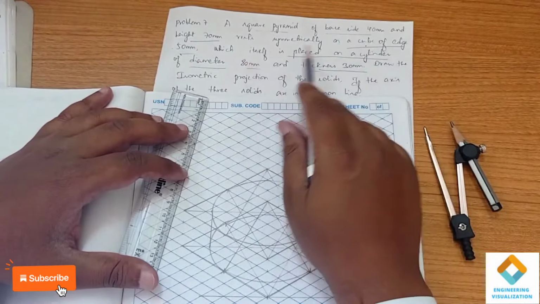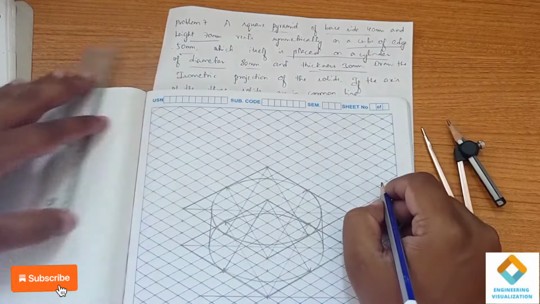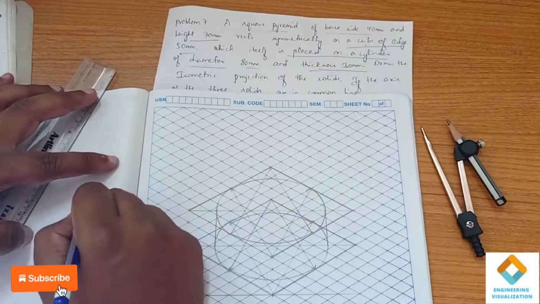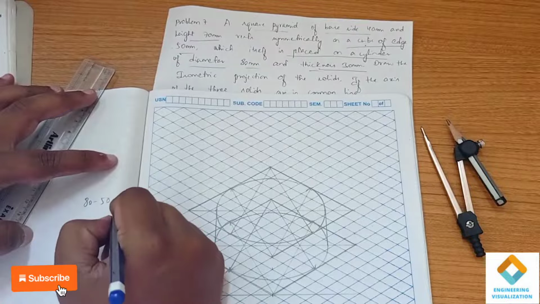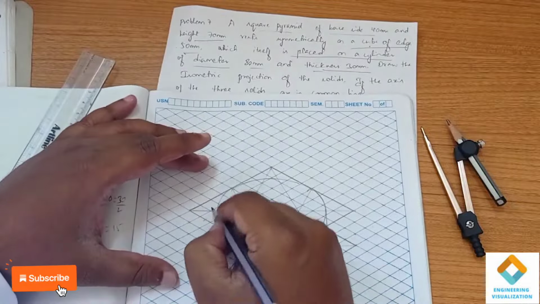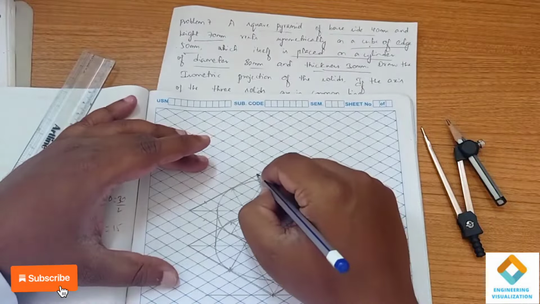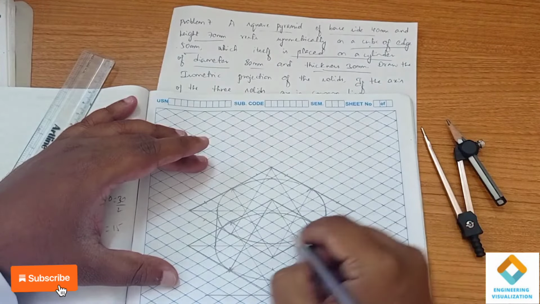Above it you have to place the cube of 50. So cube having 50, we do subtraction. What was it? 80 minus 50, it is 30, divided by 2 means it is 15. So above it, 15 mm. We have to subtract.